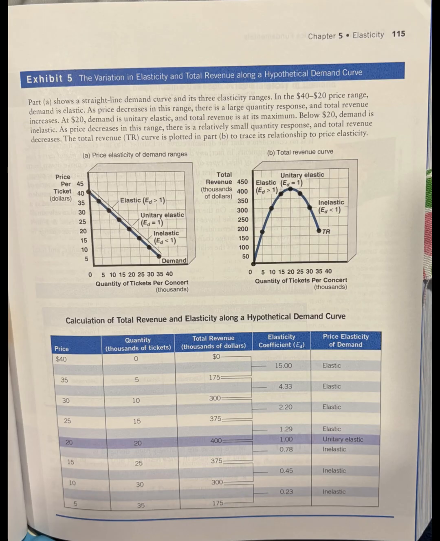Exhibit 5. The variation in elasticity and total revenue along the hypothetical demand curve. Part A shows a straight line demand curve and its three elasticity ranges. In the $40 to $20 price range, the demand is elastic. With a price decrease in this range, there is a large quantity response, and total revenue increases. At $20, demand is unitary elastic, and the total revenue is at its maximum. Below $20, demand is inelastic. As price decreases in this range, there is a relatively small quantity response, and the total revenue decreases.